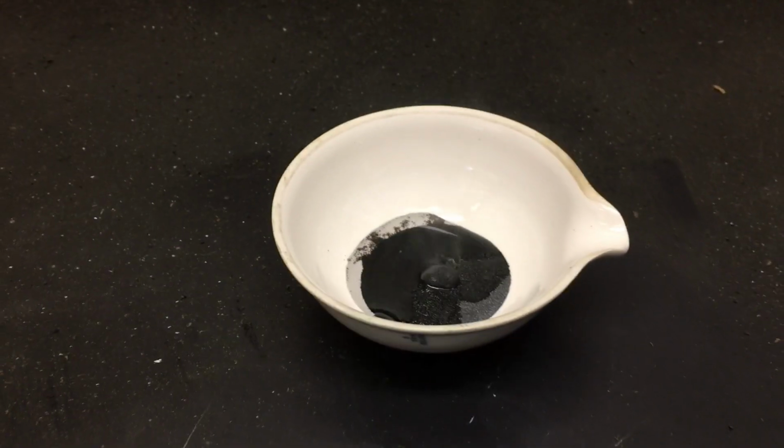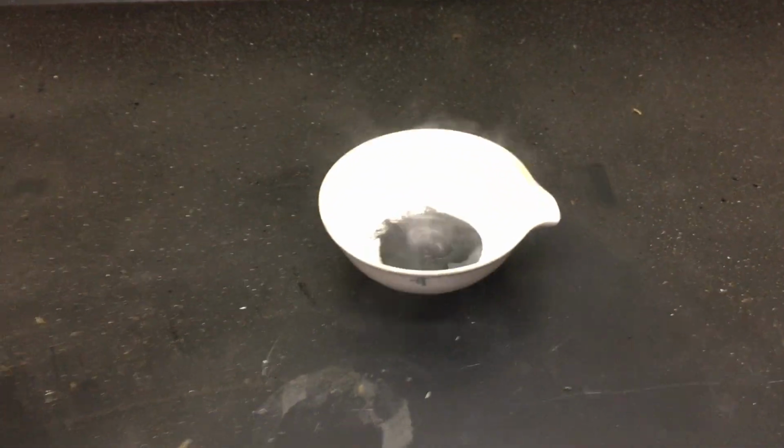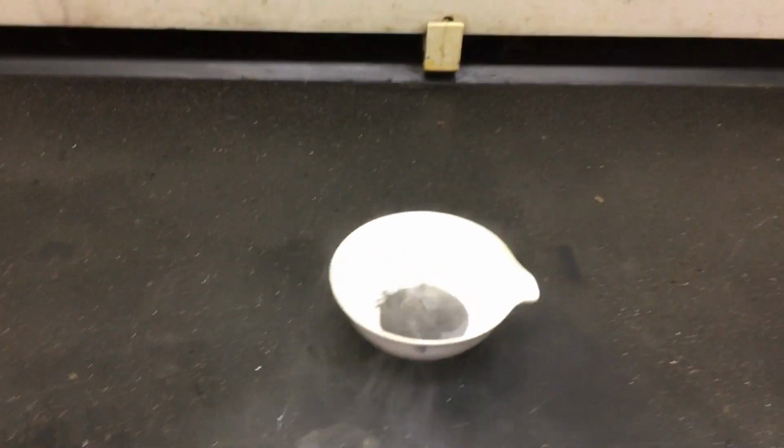I'm going to start the fume hood. You might hear noise.